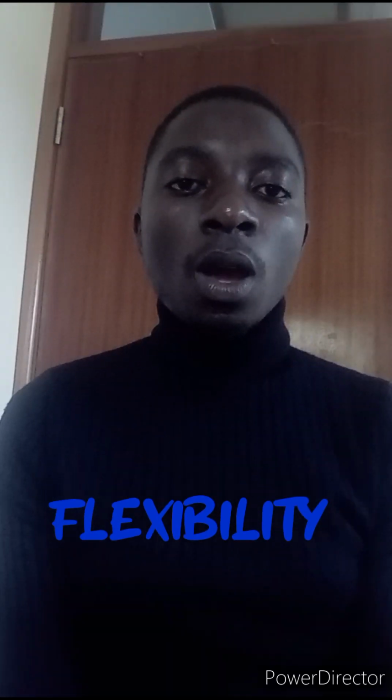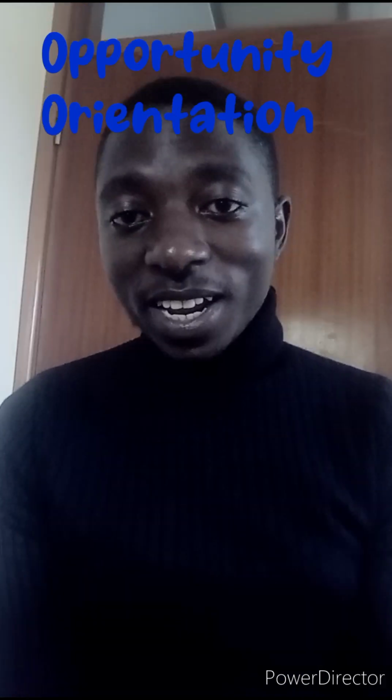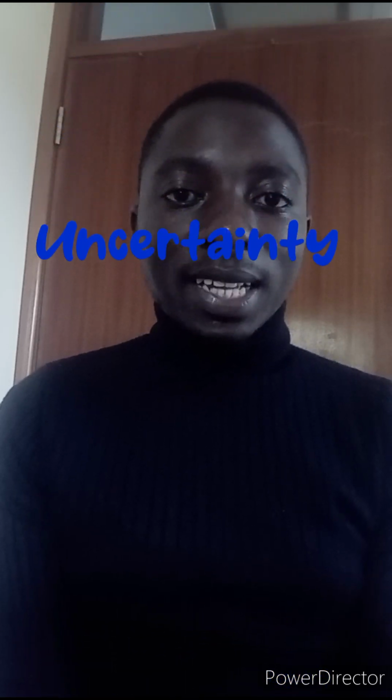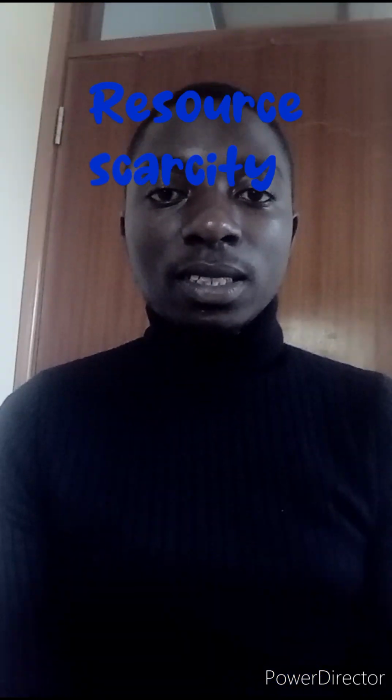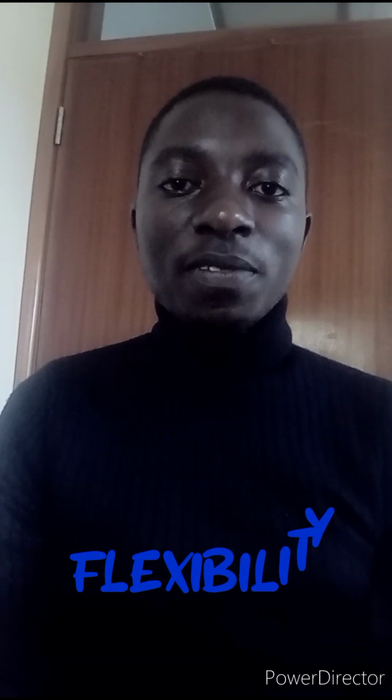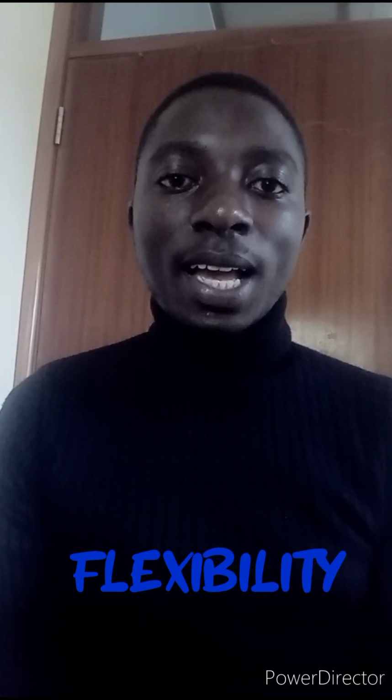Whereby F stands for flexibility, O stands for opportunity orientation, U stands for uncertainty, then R stands for resource scarcity. So think about this, ladies and gentlemen. Look at F, flexibility. Flexibility means that the organizational environment behaves in a flexible manner. It is characterized by flexibility. It is dynamic in nature. It is not static.